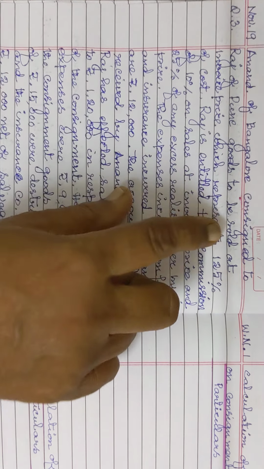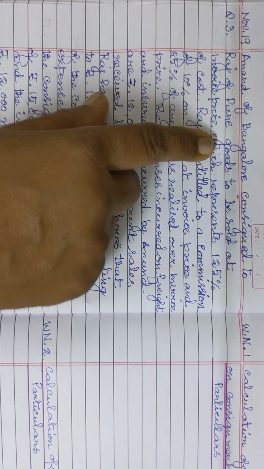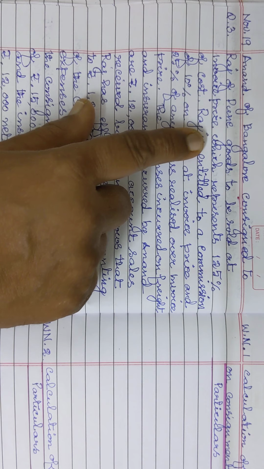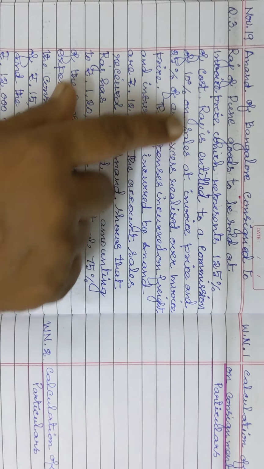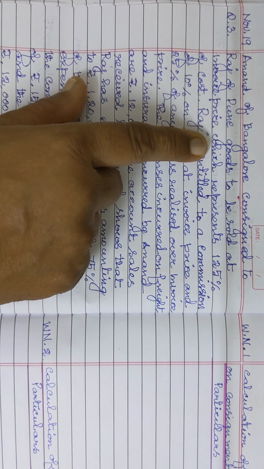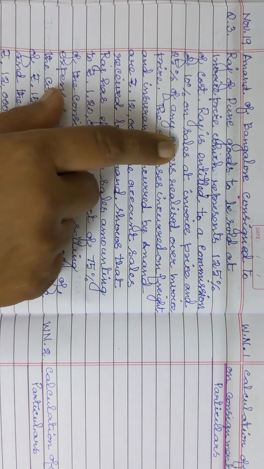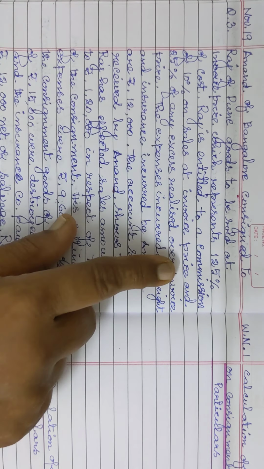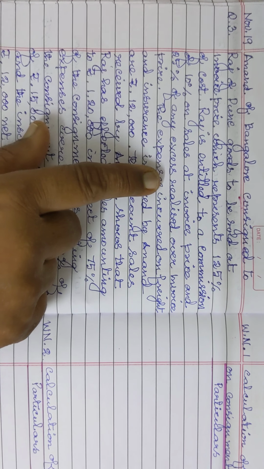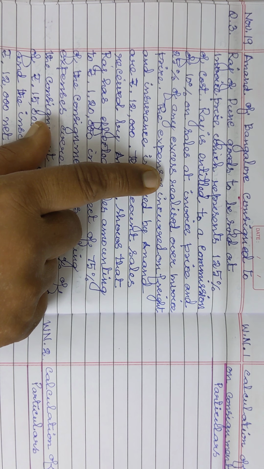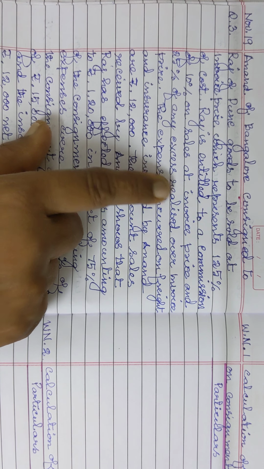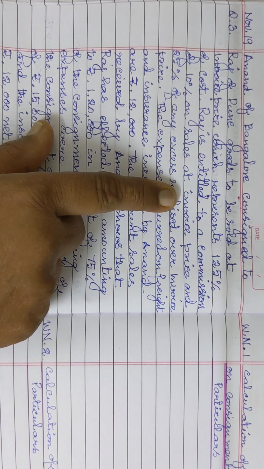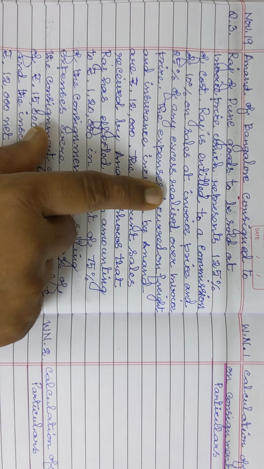Anand of Bangalore consigned to Raj of Pune goods to be sold at invoice price, which represents 125% of cost. So here they have clearly told goods to be sold at invoice price. So we have to prepare the consignment account invoice price method. Raj is entitled to a commission of 10% on sales at invoice price and 25% of any excess realized over invoice price. This means that he is going to get 10% on sales at invoice price plus overriding commission.